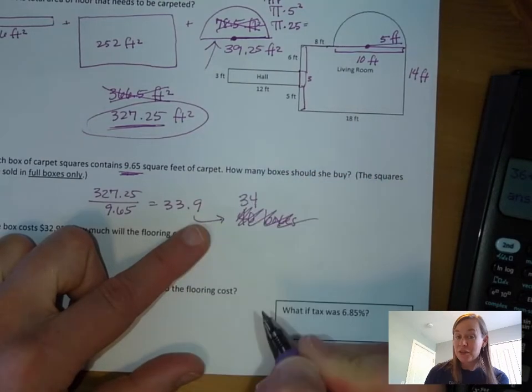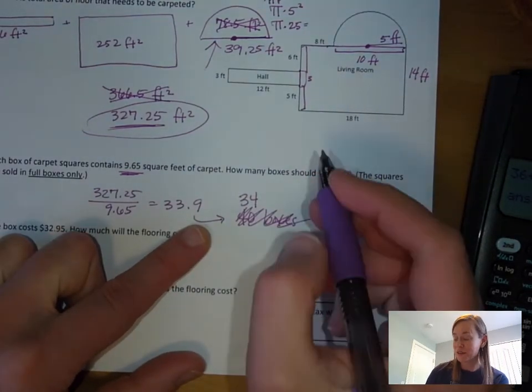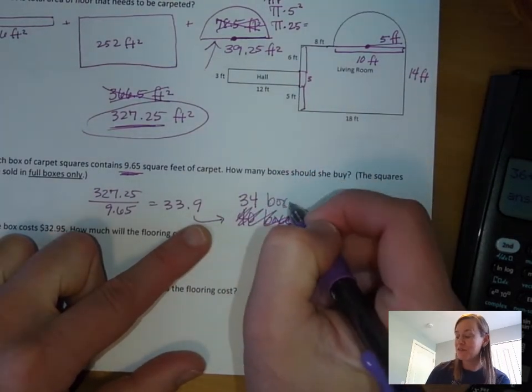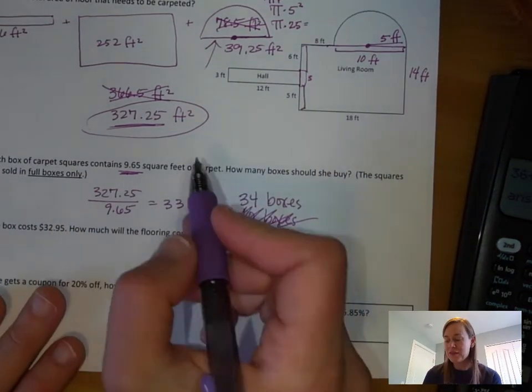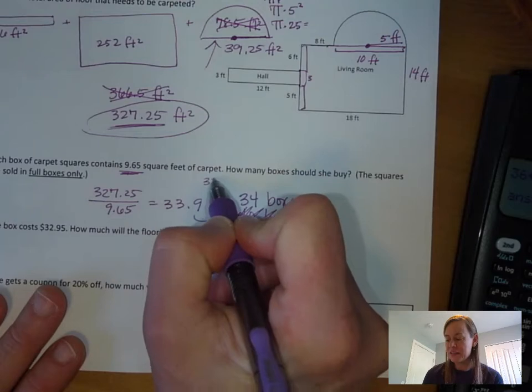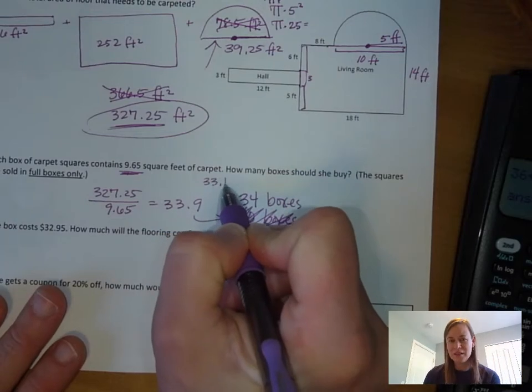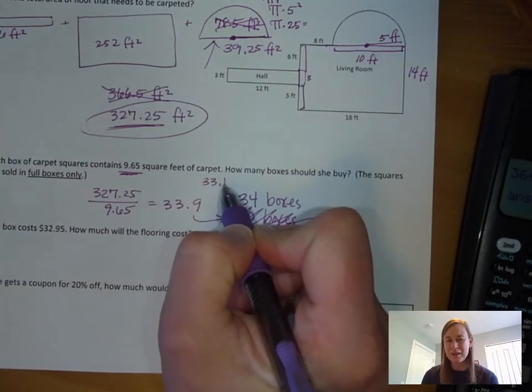Oh, trying that again. 34 boxes. Yes, 33.9 rounds up to 34, not to 40. Okay. But I do want to make this point. Even if the math had come out to be, say, 33.1, that would round down to 33, right?